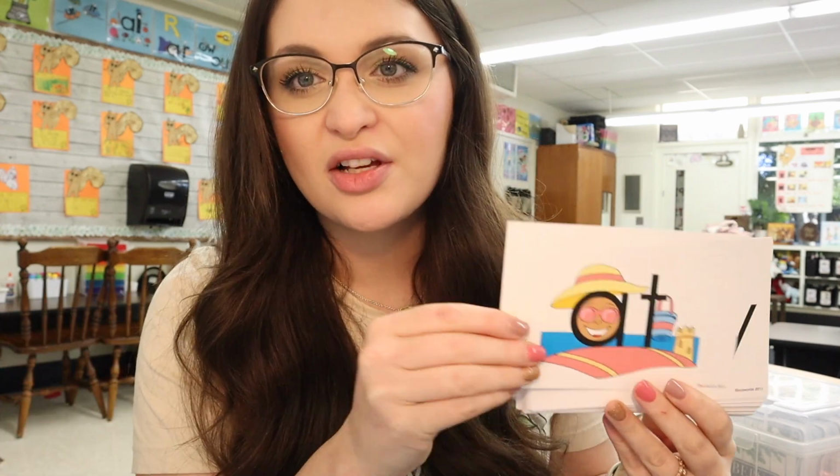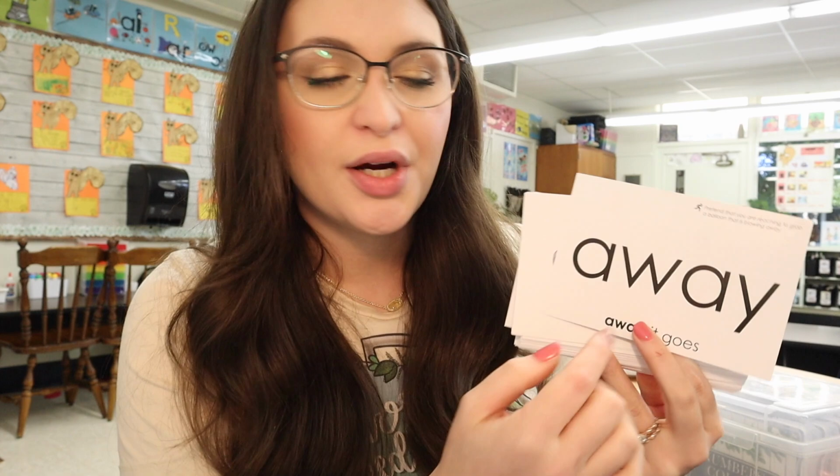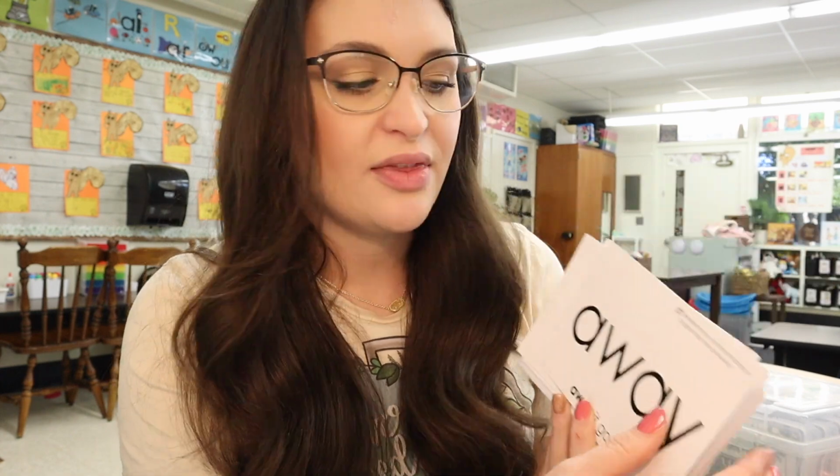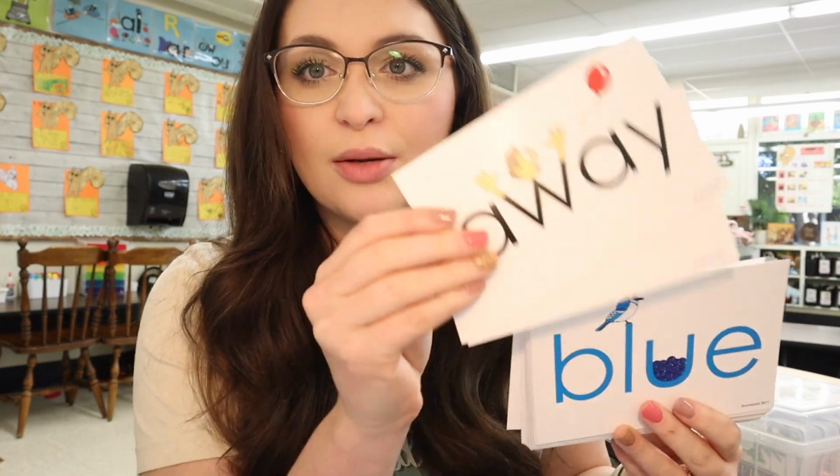So here's what the cards look like. On the front, they have the word and a visual to kind of help them remember. And then on the back, it's just the plain word. And then you could see the phrase that goes with it. So again, it's a multi-sensory approach. I just kind of want to show you what the cards look like.